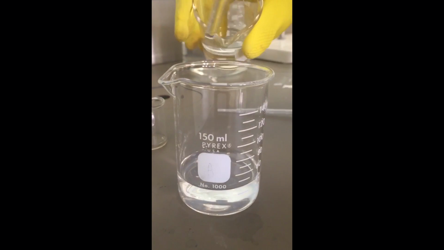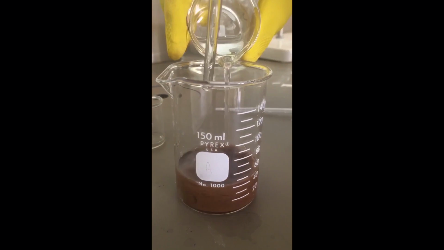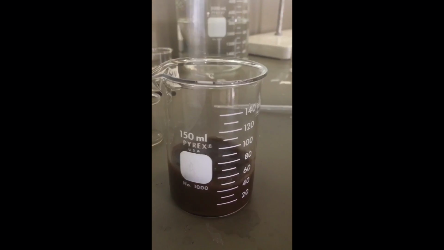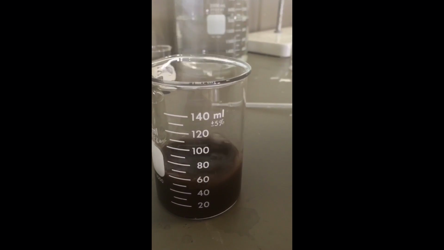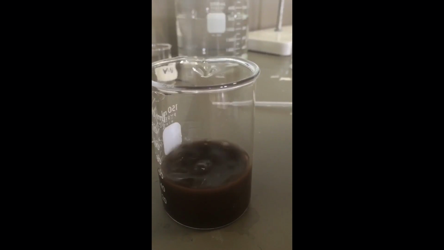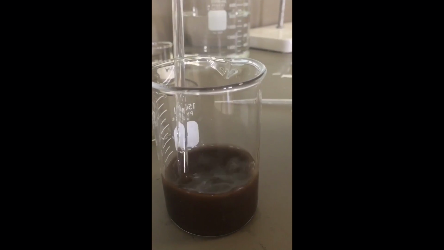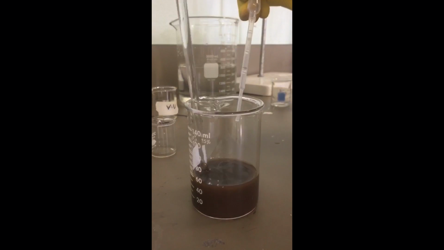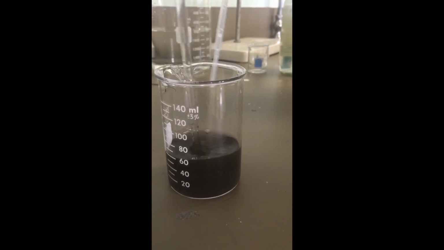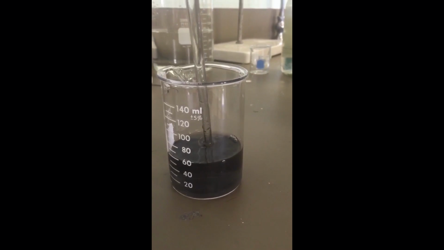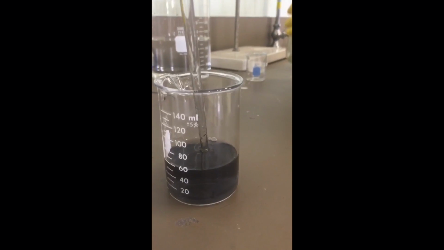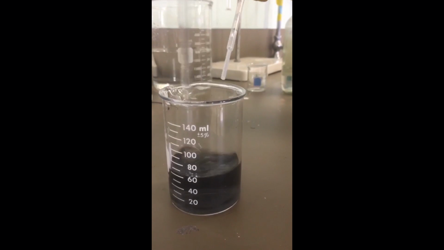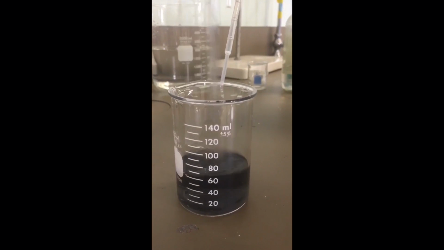Then add 15 milliliters of the 0.8 molar potassium hydroxide solution to the beaker. The silver hydroxide solid usually precipitates again, so add concentrated ammonium hydroxide dropwise while swirling until the solution just clears. This is like what you see in cartoons and stuff. So it becomes clear.